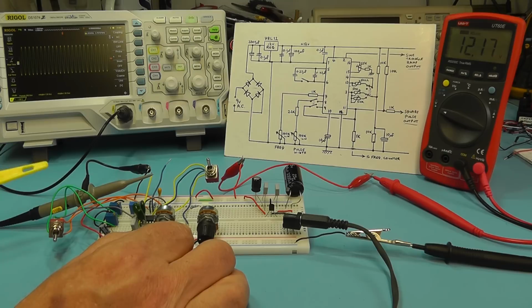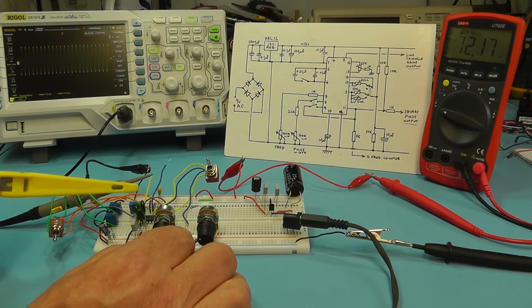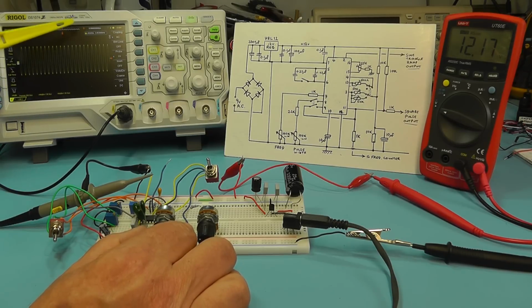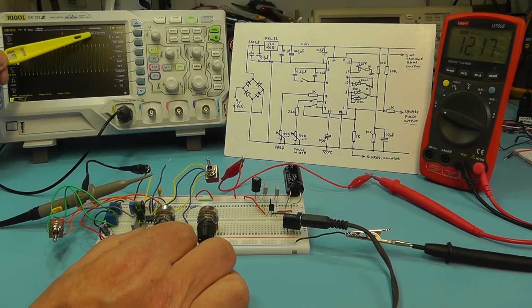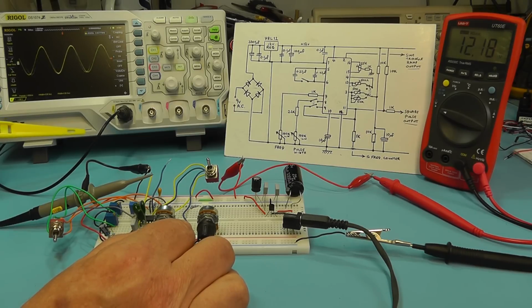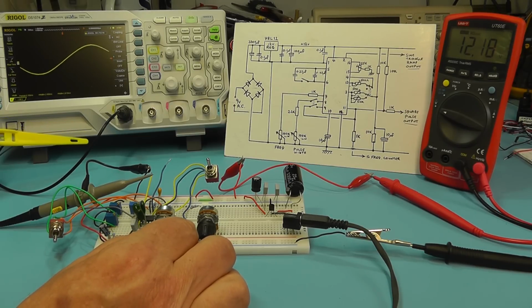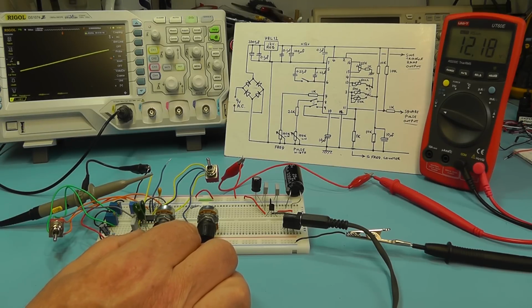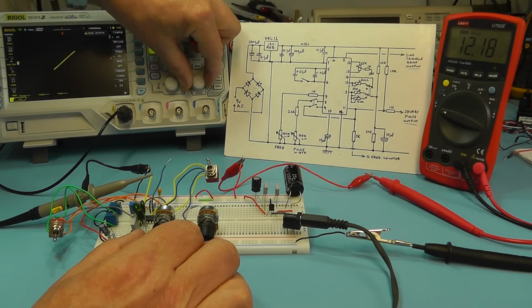So at the moment I've got the two timing capacitors in there, and the frequency is going from a maximum of around 3.8 kilohertz. If I take it to the lowest frequency, it's going all the way down to about 40 hertz. Just switch the time base.